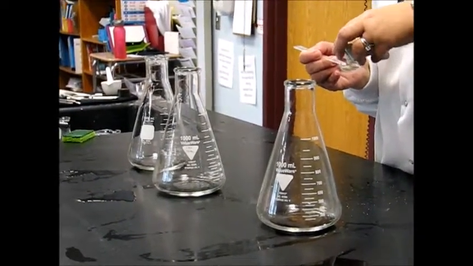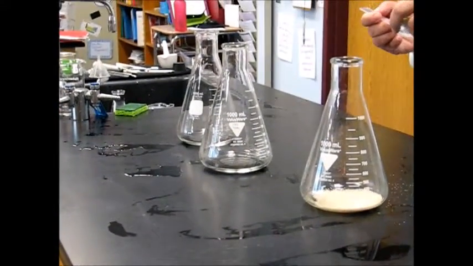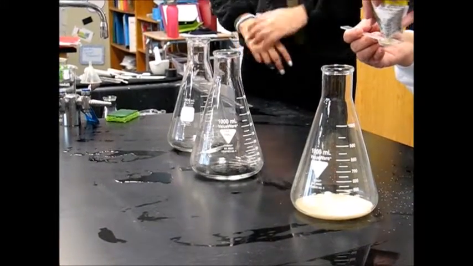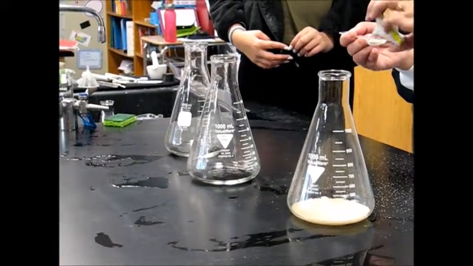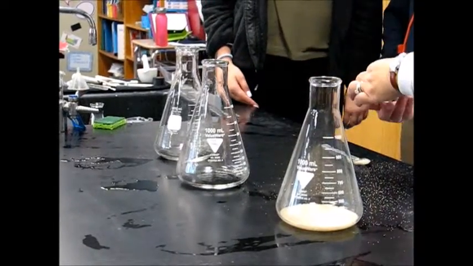Mr. L is a good photographer. You guys are going to move around to this side. He went to college for it. I hate these, just so much messier than these.